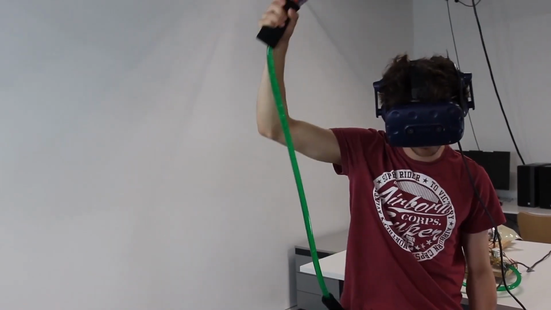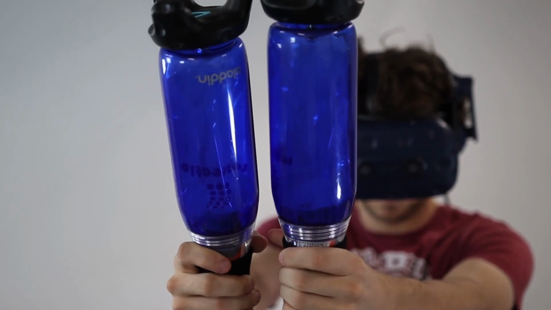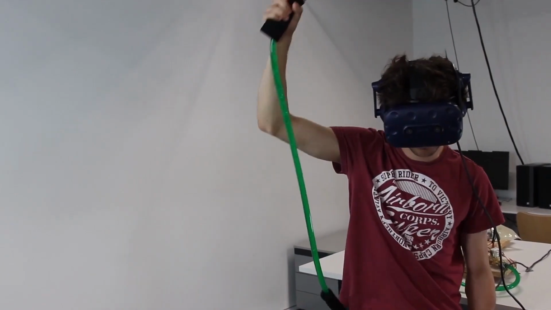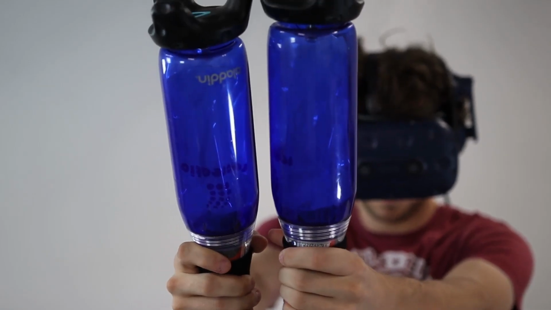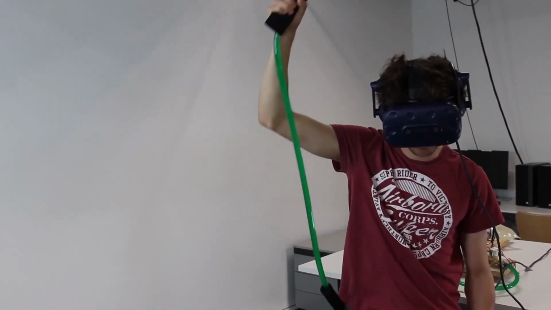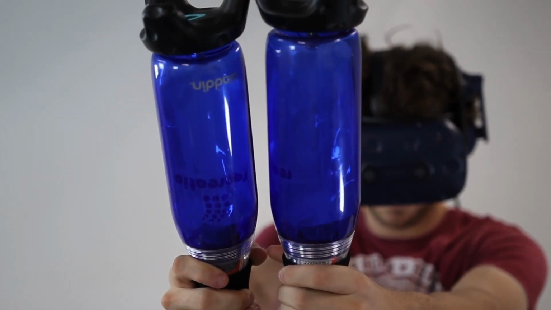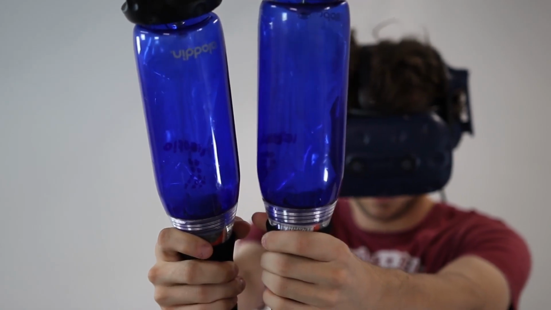To overcome these challenges, we developed PumpVR. The device comprises two handheld controllers whose weight can be adjusted dynamically through liquid mass transfer. This is accomplished by pumping water into or out of the controller using a hose connection to an external water reservoir. It can change the weight of the controller simultaneously or independently of each other.